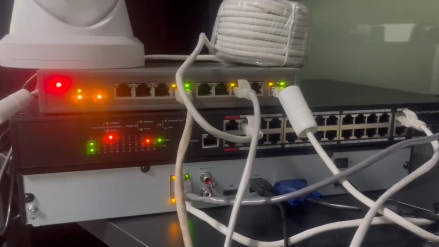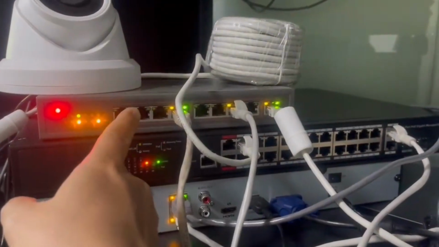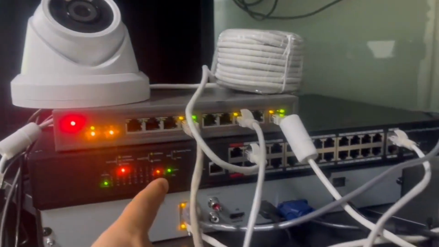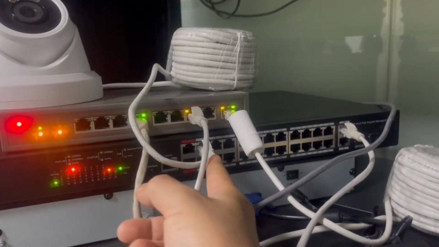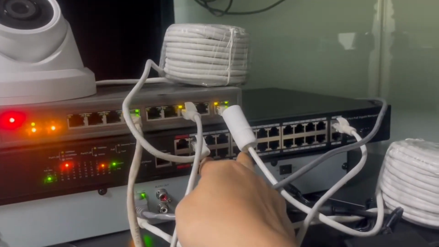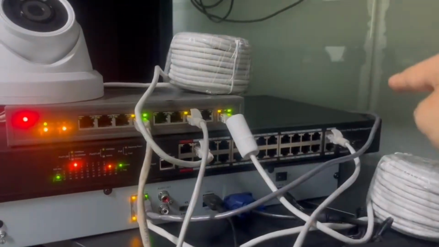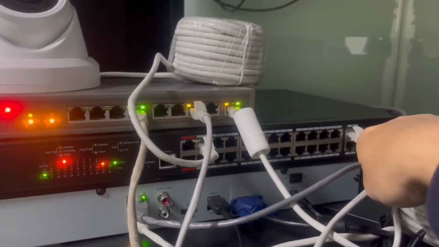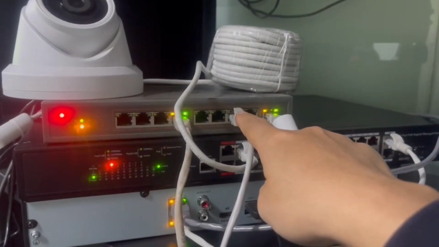We don't have so many cameras here, so I'm just connecting two for reference: one camera on the 8 port PoE switch and one camera on the 24 port PoE switch. Let's assume the 24 port PoE switch connects all 24 cameras, and then its uplink port connects into the 8 port PoE switch.